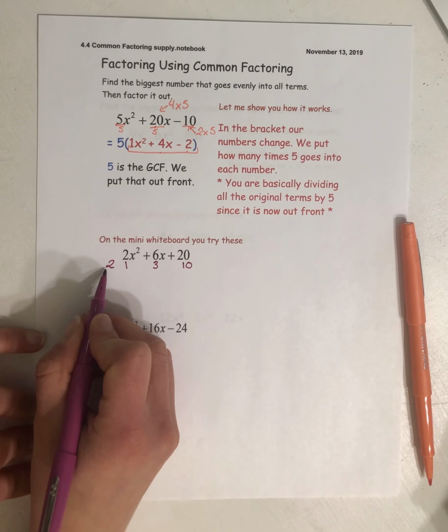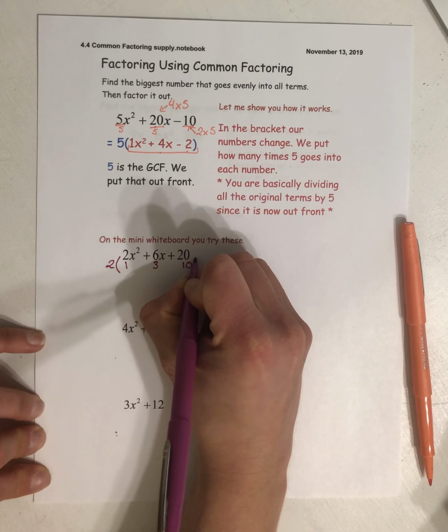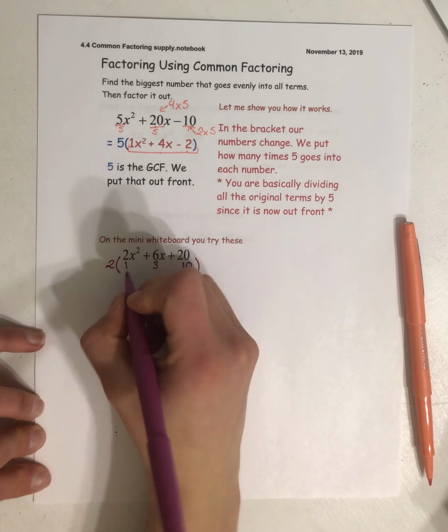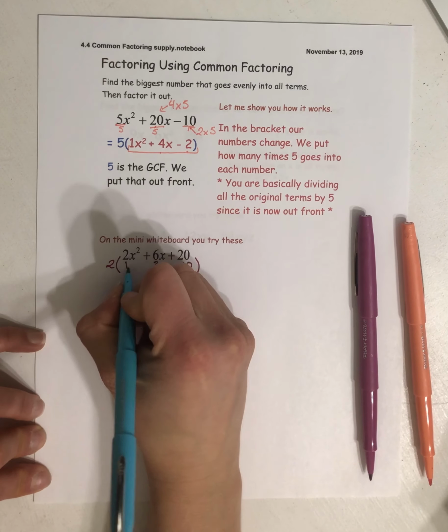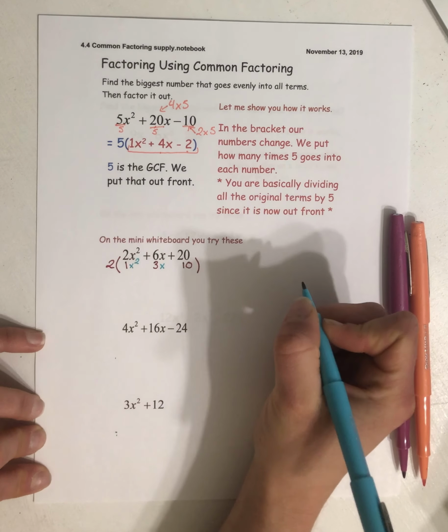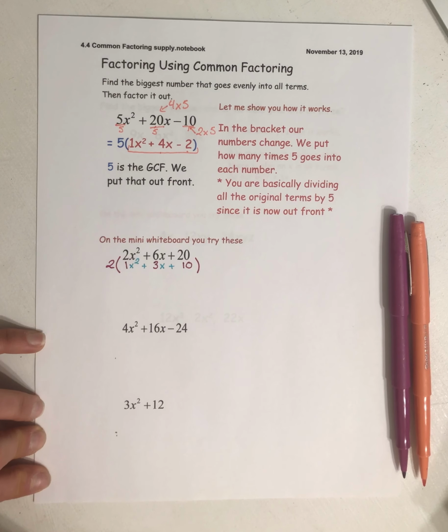So we bring the 2 out front. And then we bracket what we would multiply it by. And then we fill the rest in. So x squared, x. And we just factored using the greatest common factor.